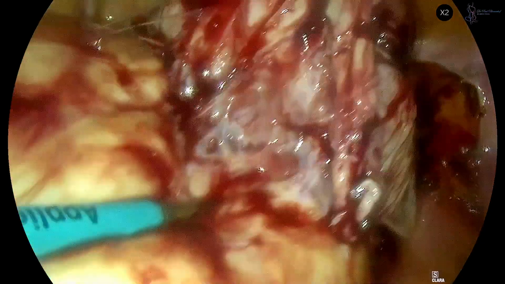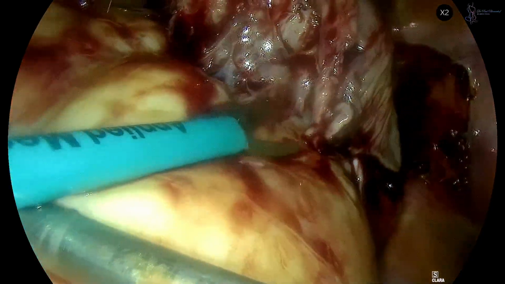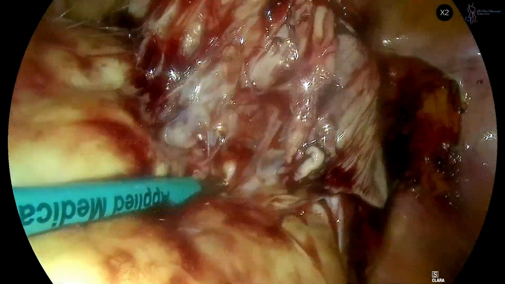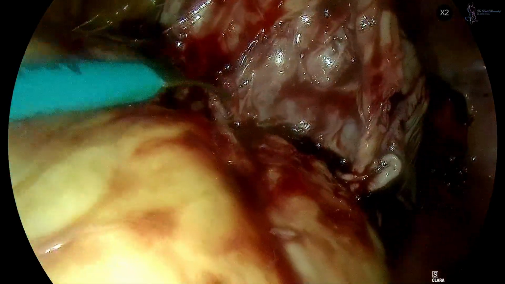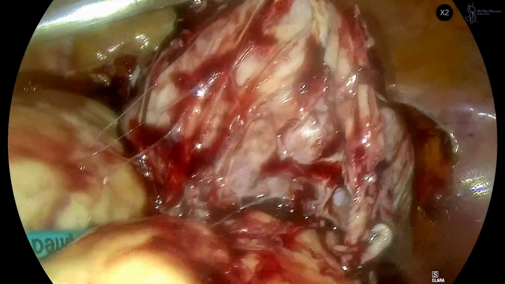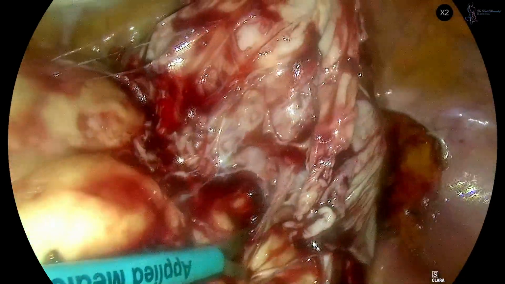Once the myoma is adequately mobilized, it is gently shelled out using a combination of traction, countertraction, and hemostatic measures to minimize bleeding. Care is taken to identify and coagulate feeding blood vessels to reduce intraoperative blood loss.